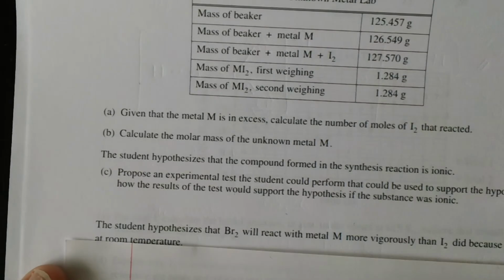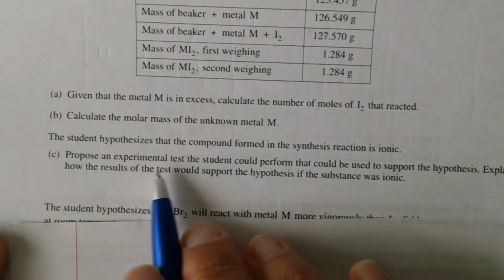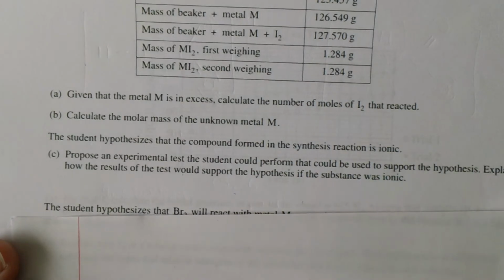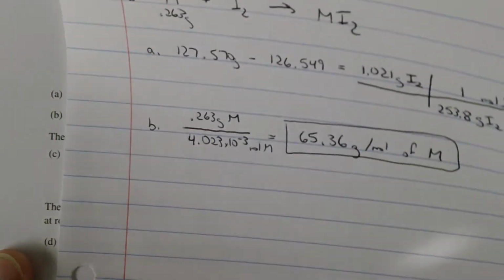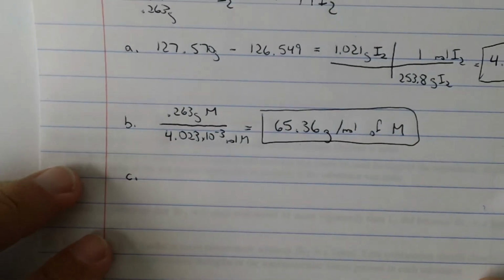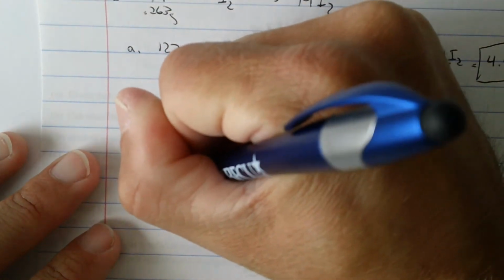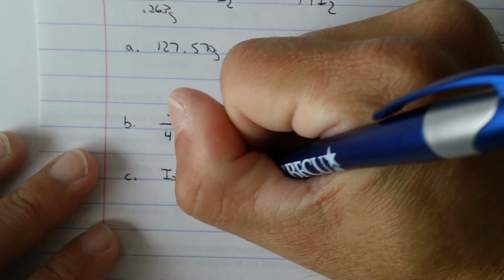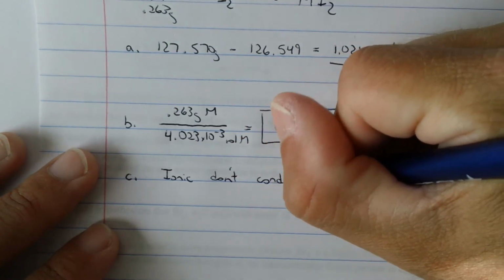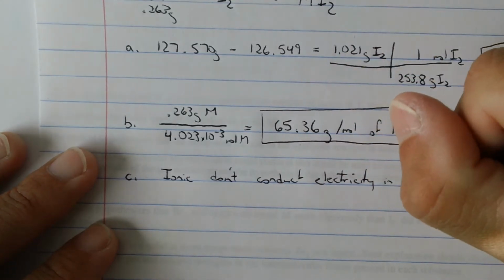Part C, the student hypothesizes that the compound formed in the synthesis reaction is ionic. Propose an experimental test the student could perform that could be used to support the hypothesis. Explain how the results of the test would support the hypothesis if the substance was ionic. This is a conductivity lab. This is one of those where we take an ionic compound, and you can even write ionic compounds don't conduct electricity in a solid state.